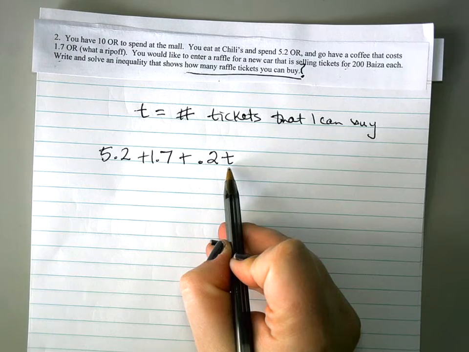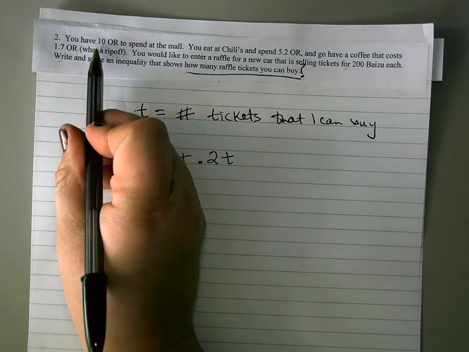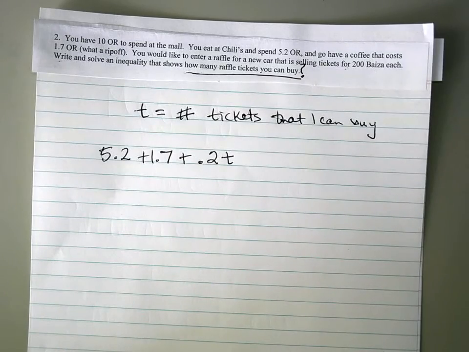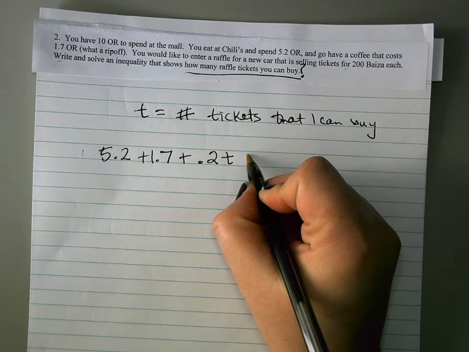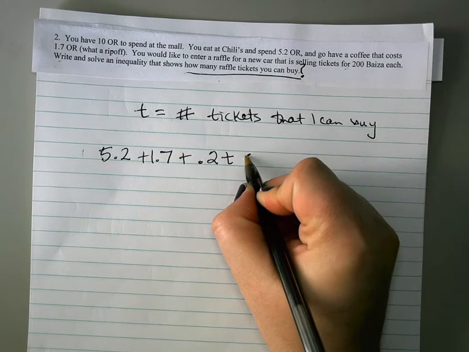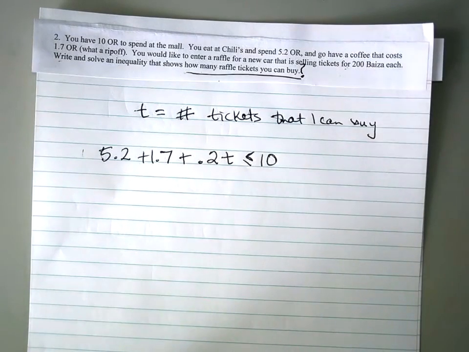how many tickets you could buy for 200 beza each, and you have to stay within your budget of 10 Omani Reals. So this amount of money should not exceed 10 Omani Reals.